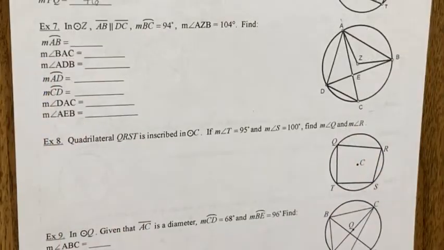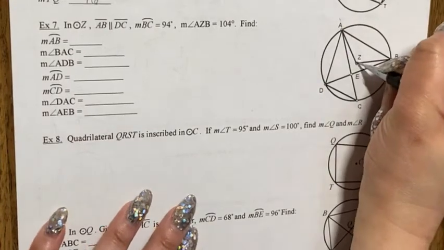For example number 7, what we have is a circle centered at Z.